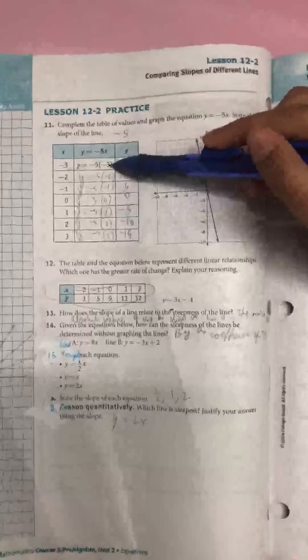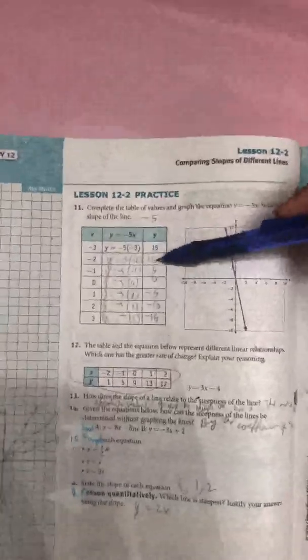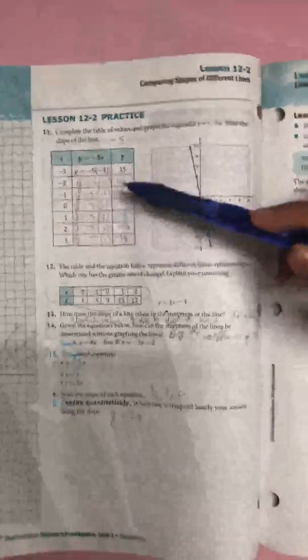And then, we can also do this by putting the value of x in here, like they modeled it for us. They put -3 here, and then they found the y value. So you can put -2 here, find the y value, and so forth. And then also you can use this graph to do the table of values.